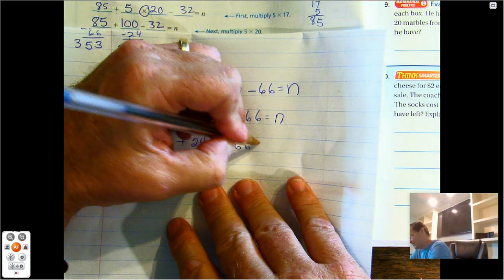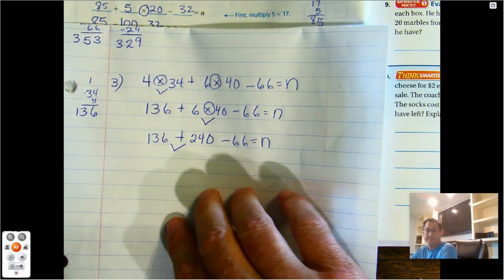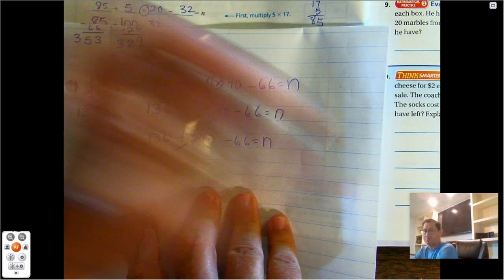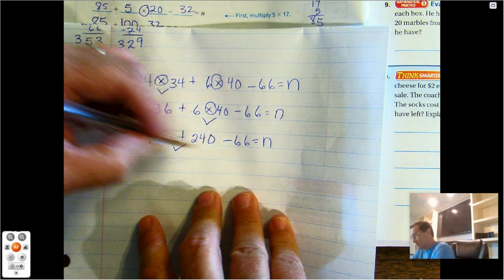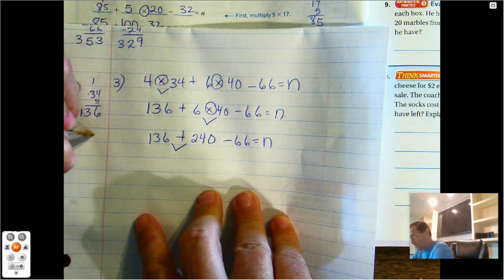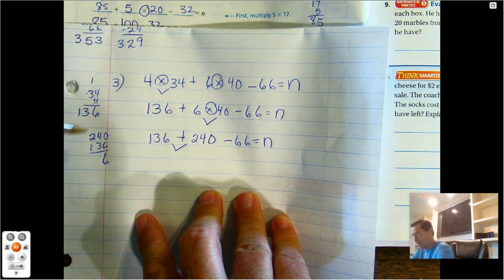Now we're going to add the 136 and the 240 because we just go left to right when we only have addition and subtraction left. So 240 and 136. 6 and nothing is 6. 4 tens and 3 tens is 7. 200 plus 100 is 300.